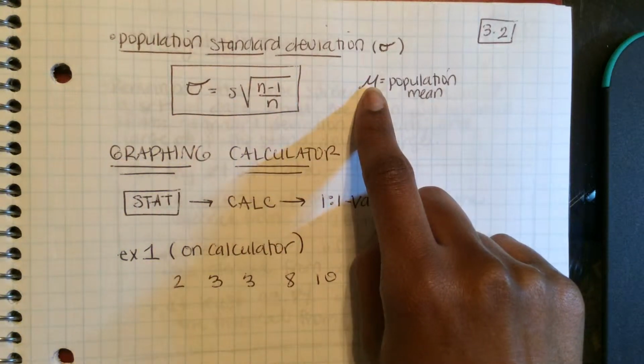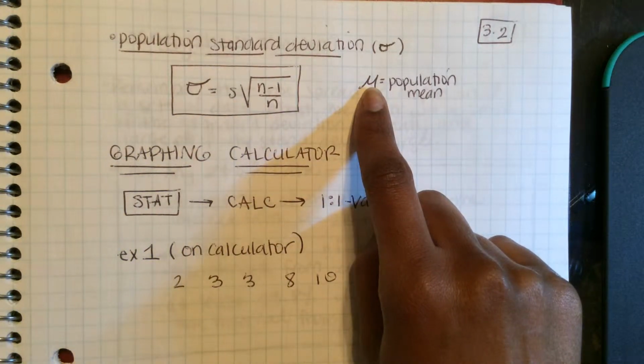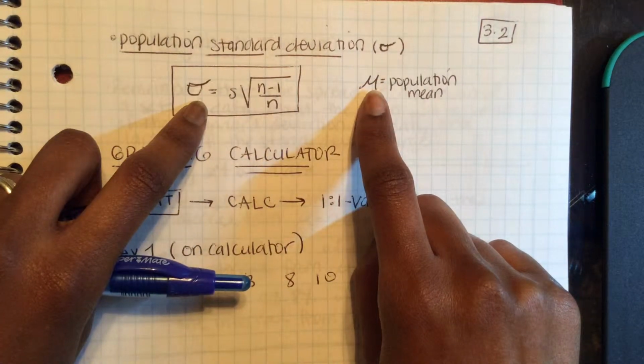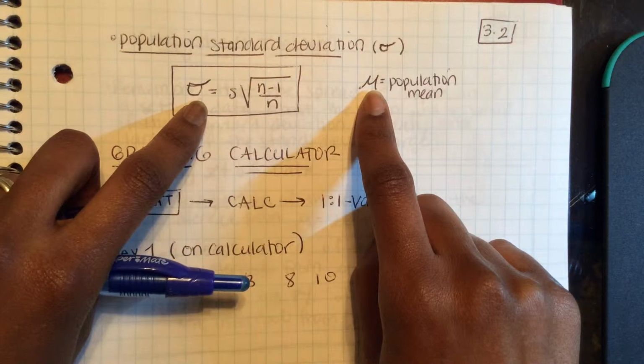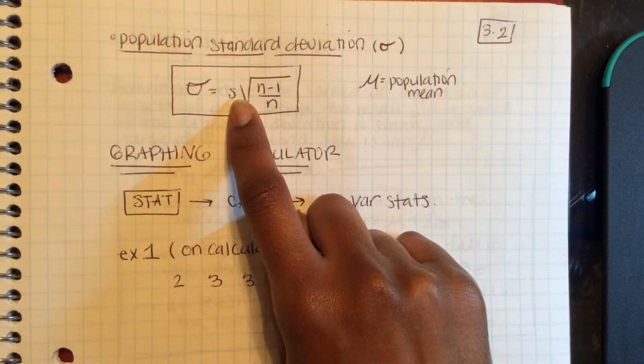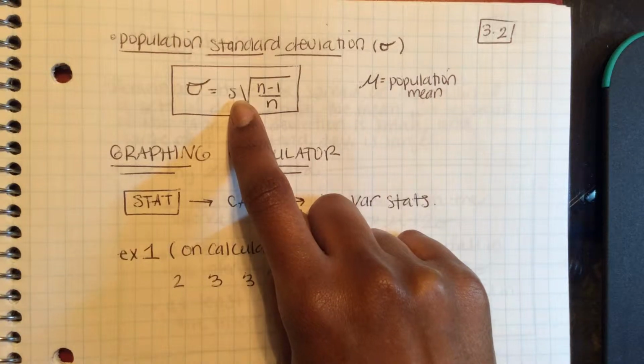I also wanted to define mu here to be the population mean. So you will see these two symbols whenever we are dealing with the population, and we'll see S and X bar when we're dealing with the sample.